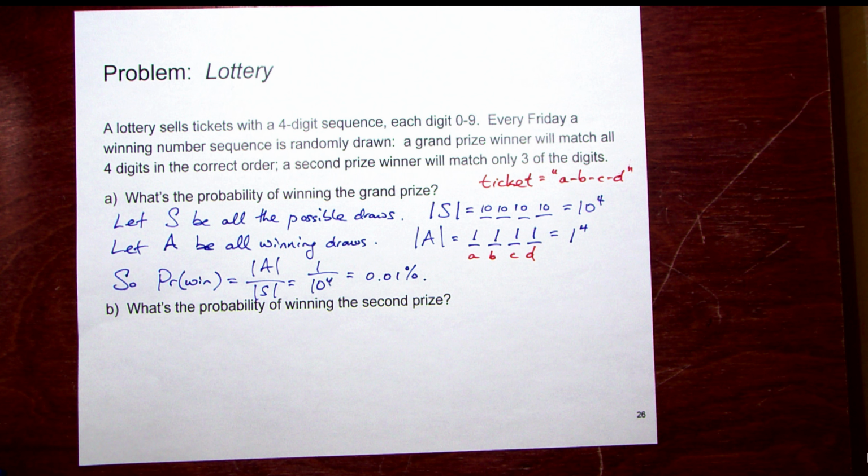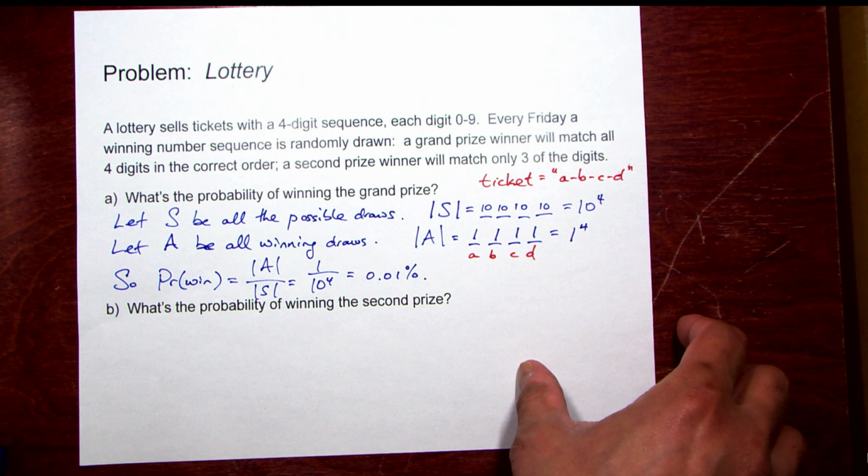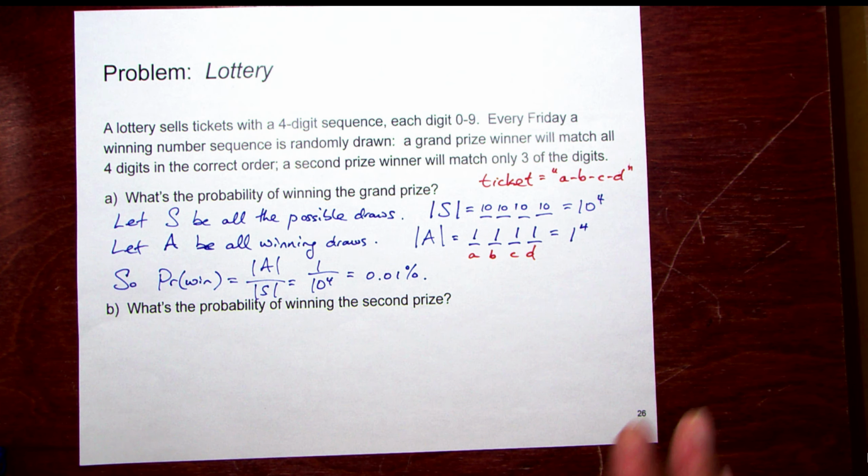Probability of winning the second prize. You might have some instincts, you might have some stuff from combinatorics you can use, but we're going to build on something else on other slides. We're going to come back to this and deal with it using some of the set stuff that's about to come. So we're going to put a pin in this for a moment. You probably have an answer at the ready, but we'll come back.